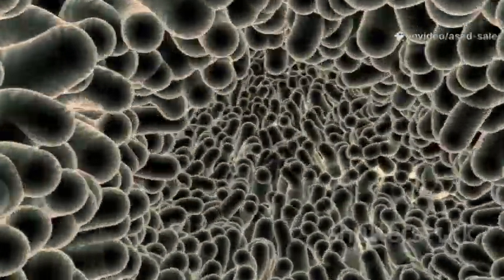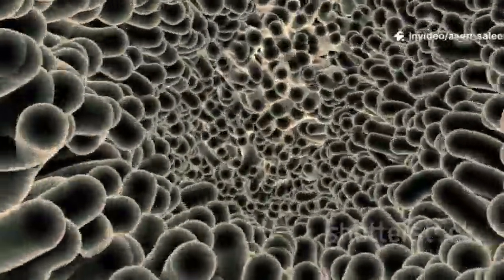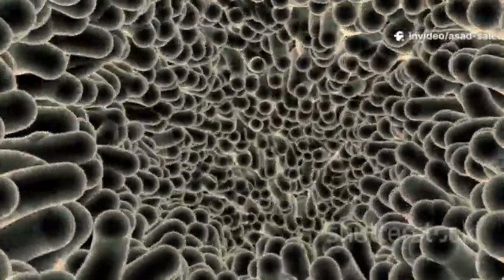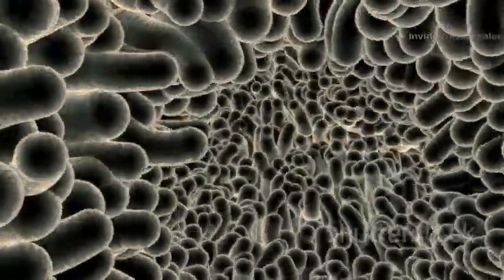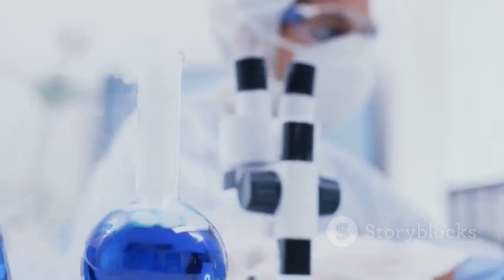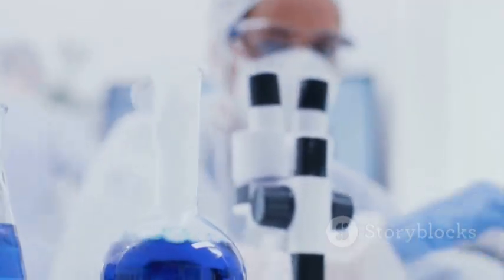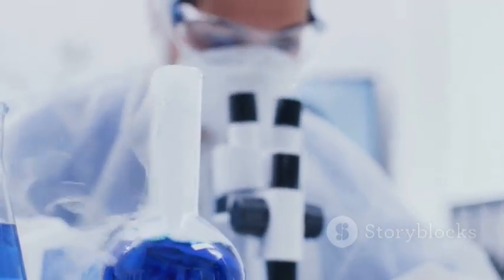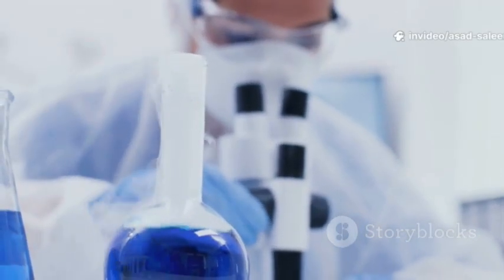The pathologist looks for the characteristic damage of celiac disease, villus atrophy, the flattening of the villi, and an increase in inflammatory cells within the tissue. The confirmation of this damage on a biopsy, combined with positive antibody tests, provides a definitive diagnosis.